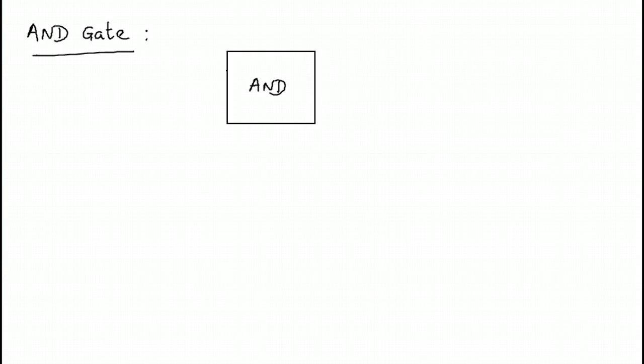We will now study in some detail certain specific logic gates, and we will start with the AND gate. The AND gate can have 2 or more than 2 input terminals, but for the sake of the example we will be considering an AND gate having only 2 input terminals. Any AND gate, irrespective of the number of input terminals, will always have exactly one output terminal like that.